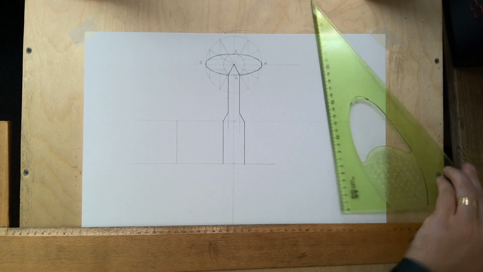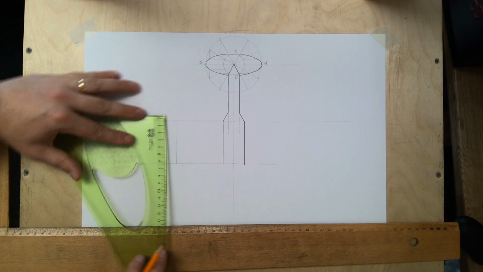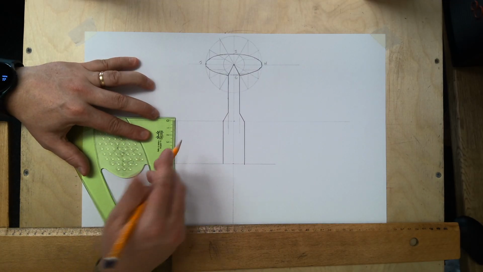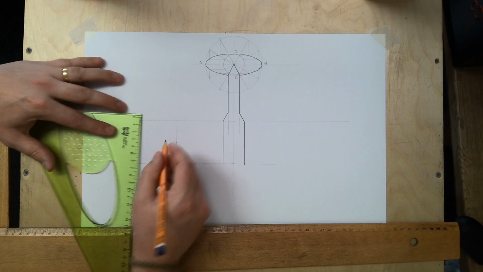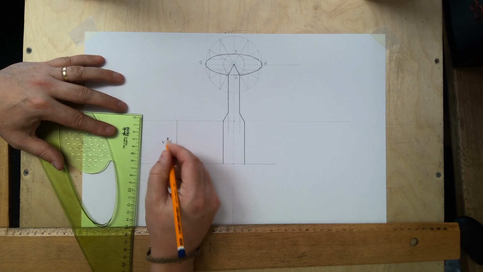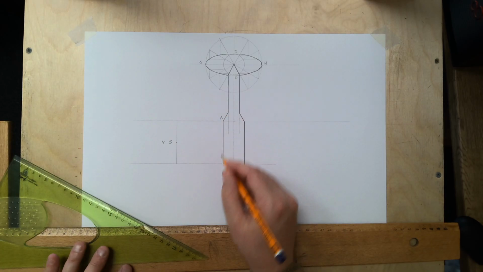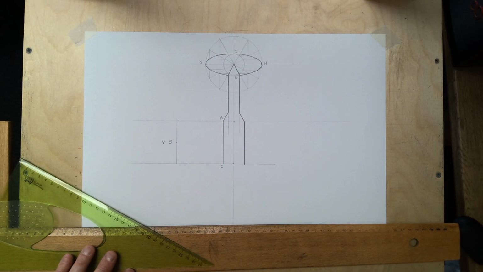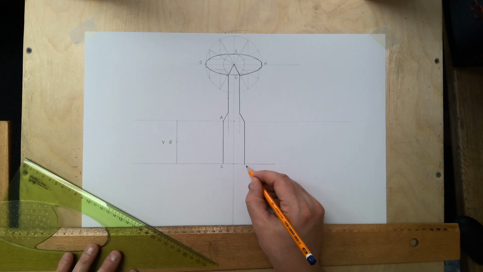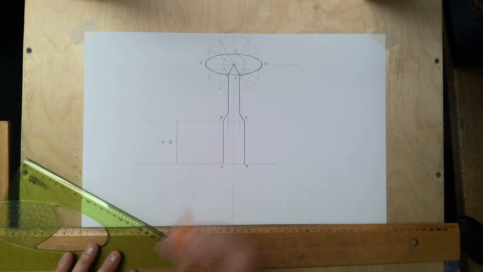Now the vertex is at B. The vertex is here at B. So we know that's 60, keep it nice and easy, split in half there. That is B, which is the vertex. We have A and C. I might as well find them here, label D and F as well.